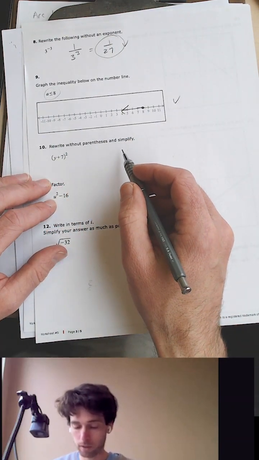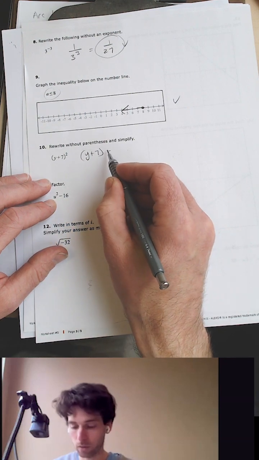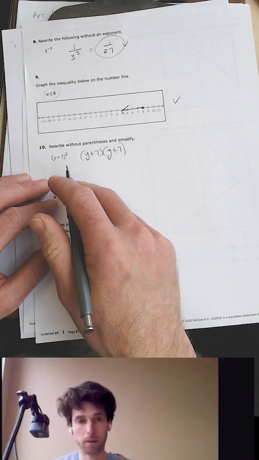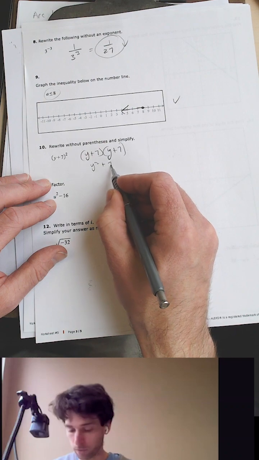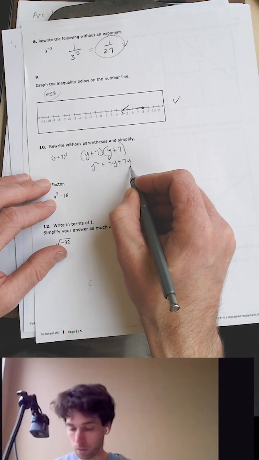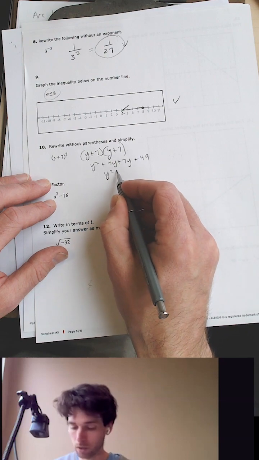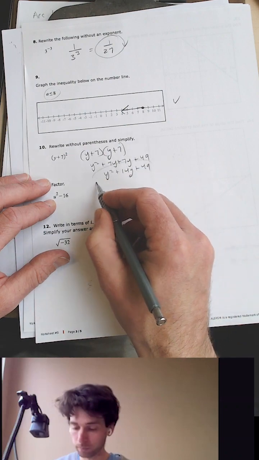Rewrite without parentheses and simplify. So again, y plus 7 squared equals y plus 7 times y plus 7. We can use FOIL: y squared plus 7y plus 7y plus last, plus 49, which is y squared plus 14y plus 49.